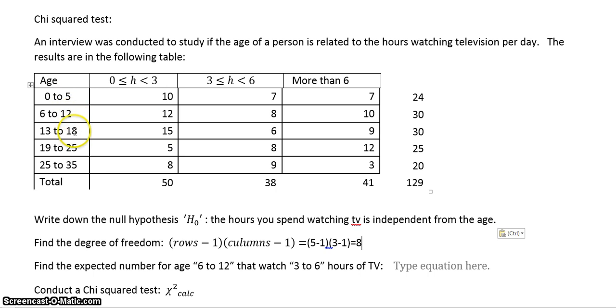For example, we have 5 columns and 3 rows. That's why we are going to write 5 minus 1, that will be 4, times 3 minus 1, that will be 2, because we have 3 columns, the columns minus 1, and the result for this will be 8, because we will have 4 times 2, that's going to be 8.